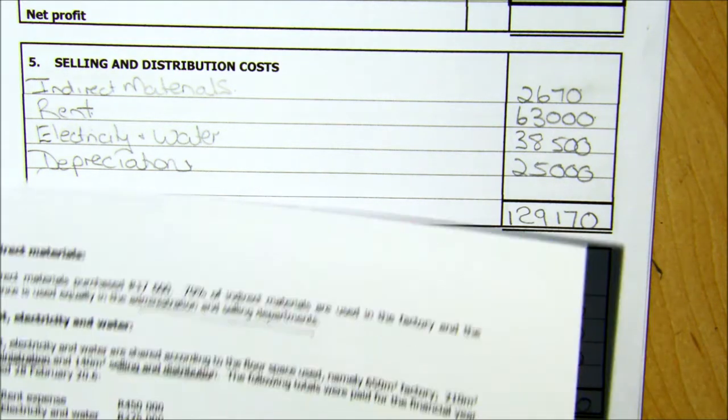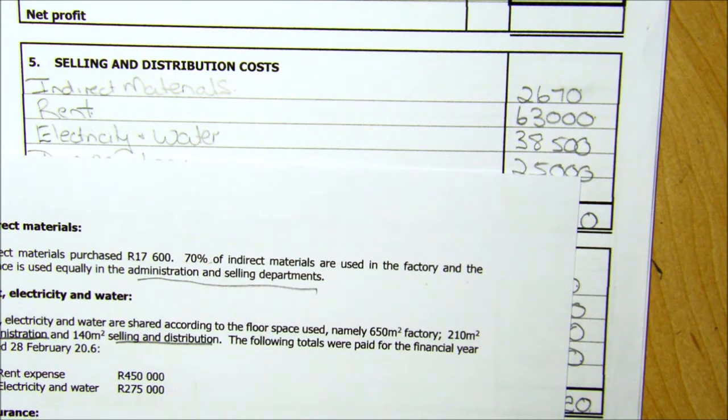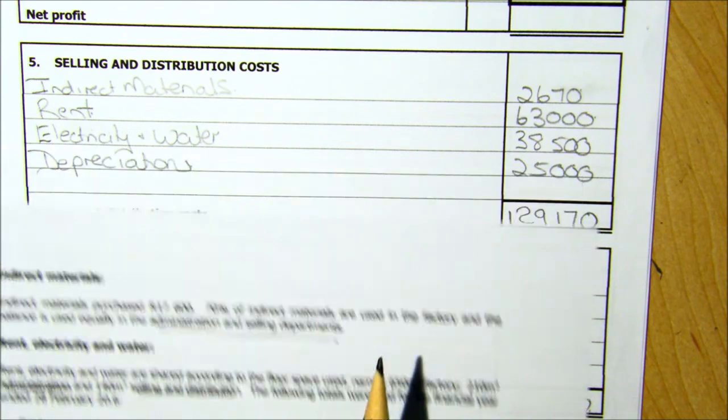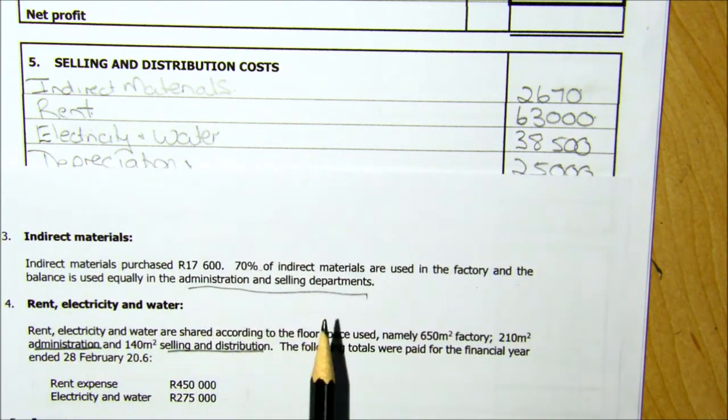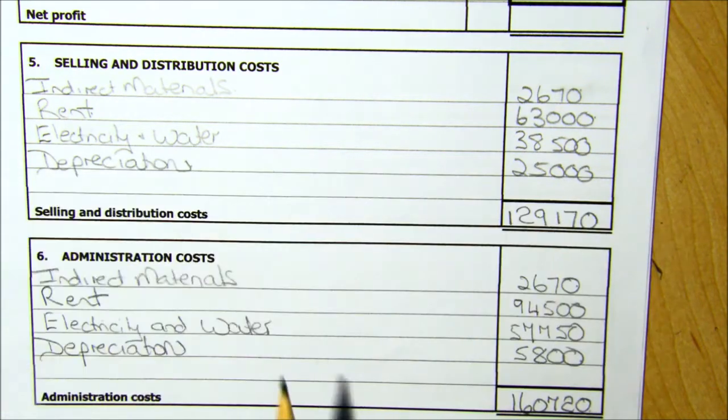Now, you remember that as we were going through these things, I was highlighting to you that, like the indirect materials, that 70% was used for the factory, but the balance was to be shared equally between the admin and selling and distribution. The balance, the other 30%, was shared equally.